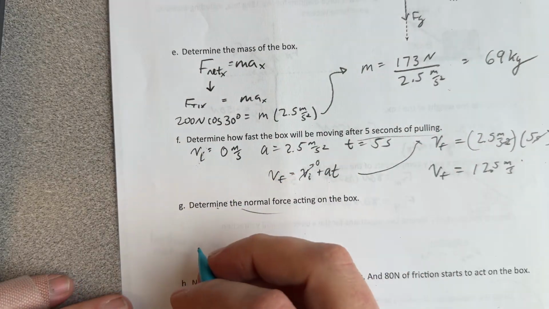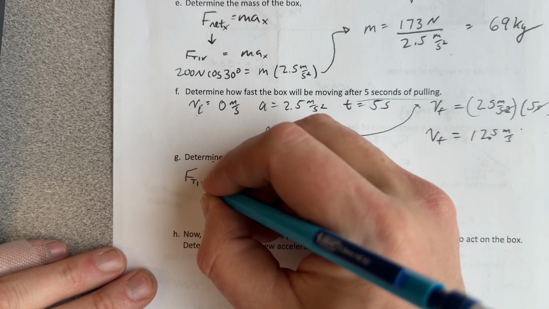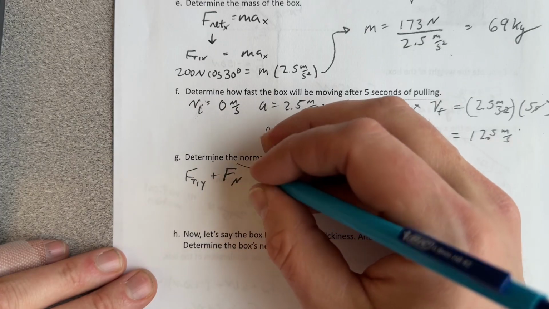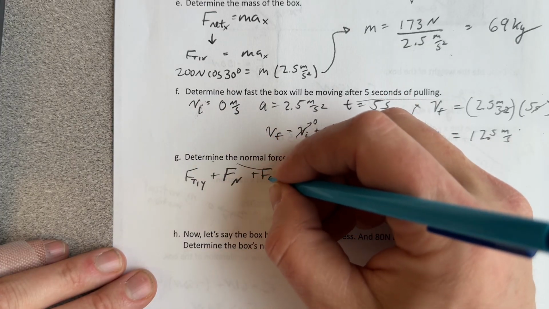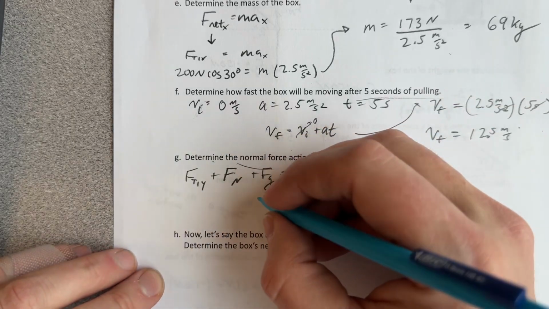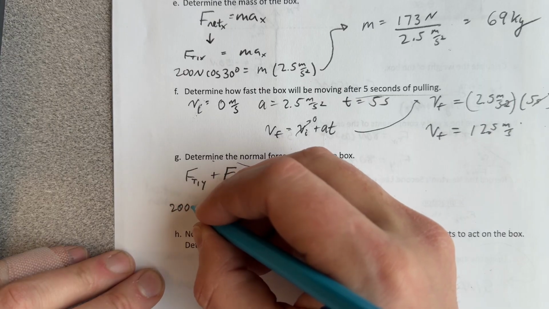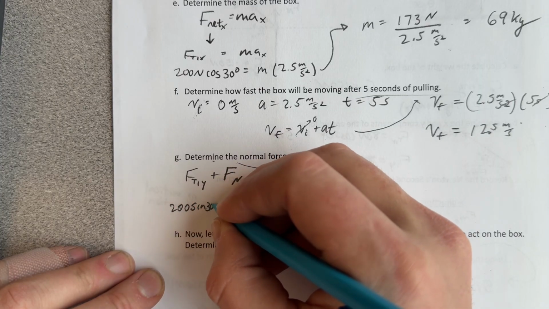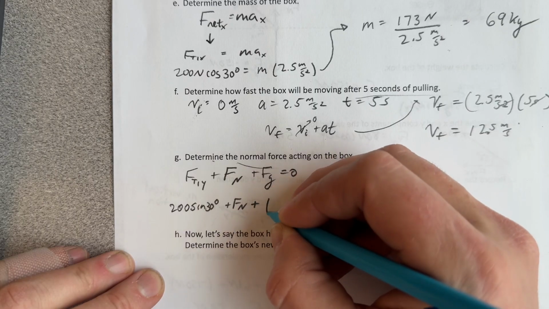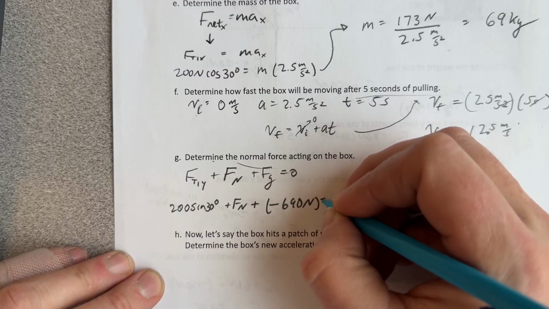In the vertical direction, the forces are balanced. So FT1y plus Fn plus Fg equals 0. All right. FT1y is going to be 200 times the sine of 30. Fn is unknown. Fg is going to be negative 690 newtons. I have to convert that.